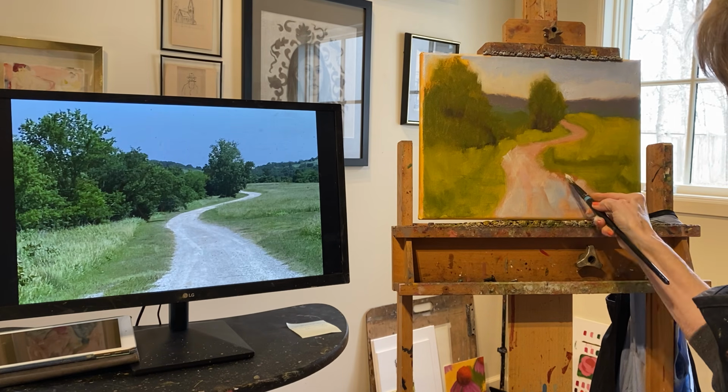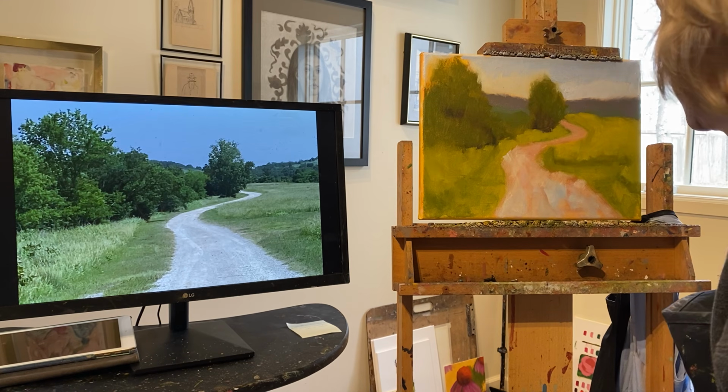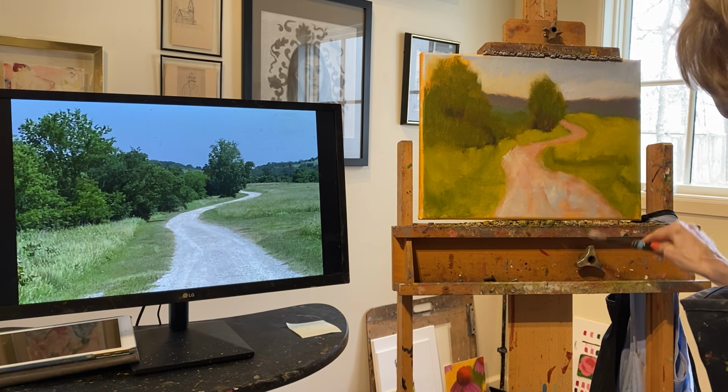And that's a great thing about oil painting, is that there's always an opportunity to make changes.